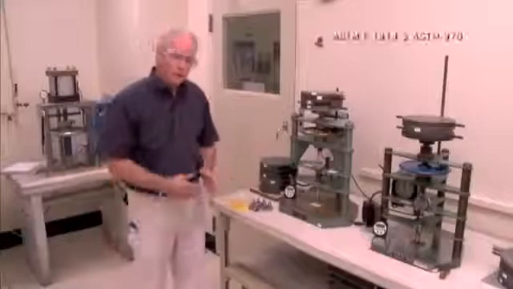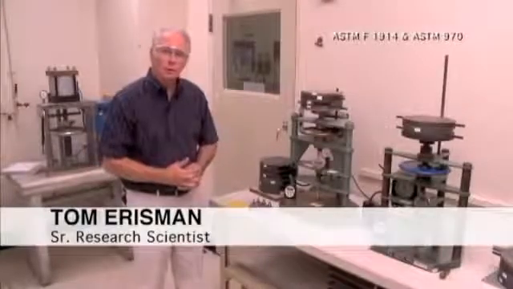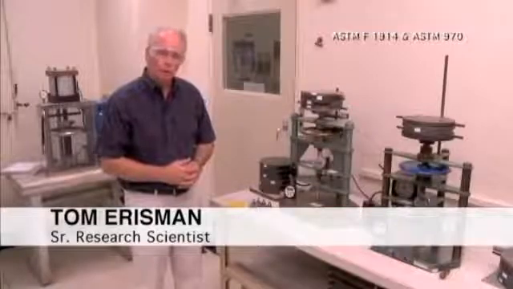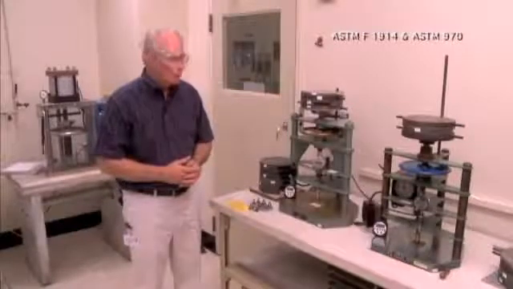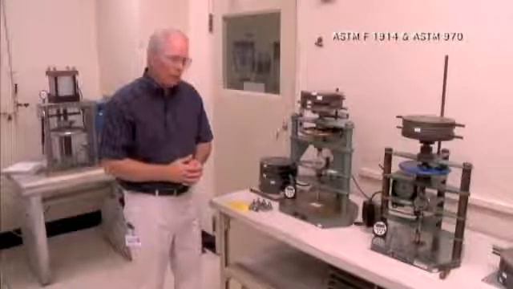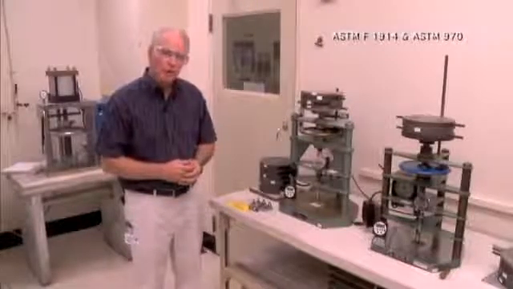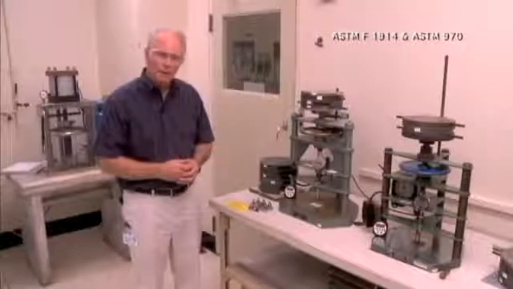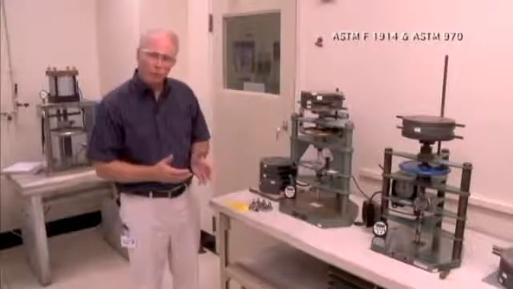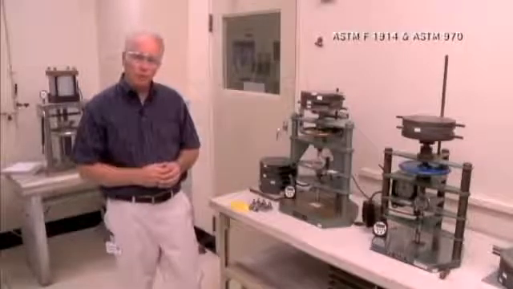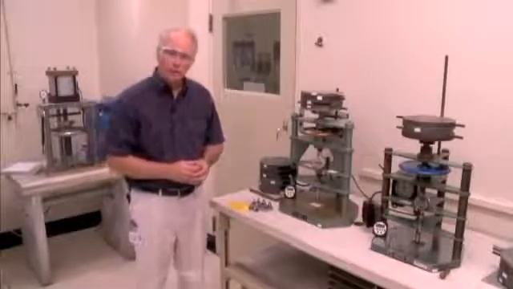Okay, this is an example of an indentation machine, some of which were actually developed right here at Armstrong over 45 years ago. They're designed to evaluate a resilient product's resistance to and/or recovery from indentations. Every resilient flooring specification does have at least one requirement, if not two requirements, for indentation resistance.